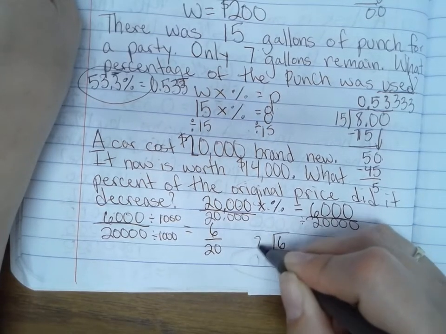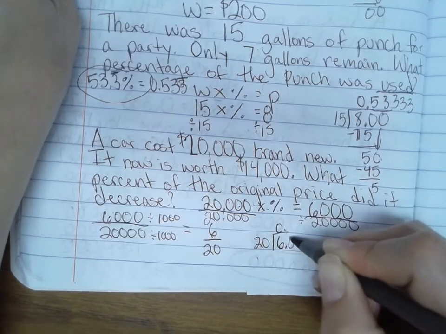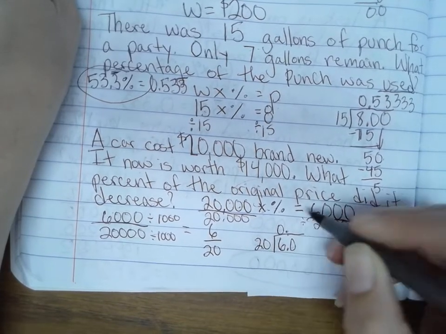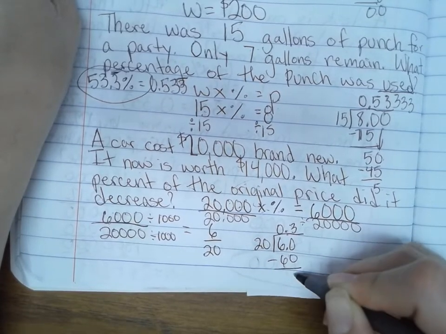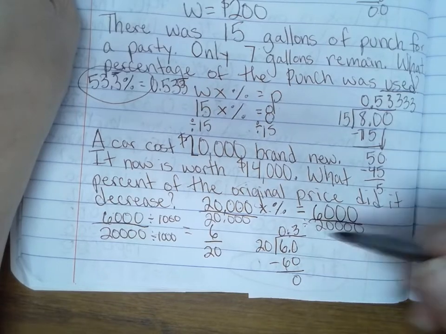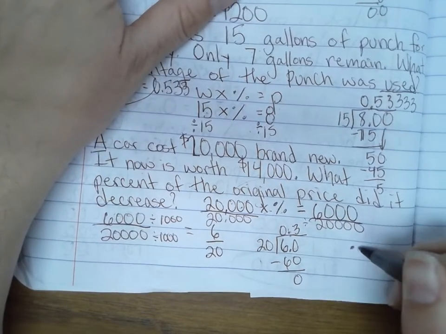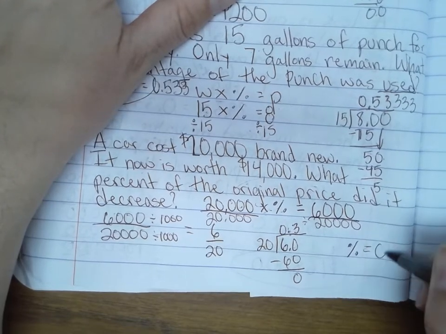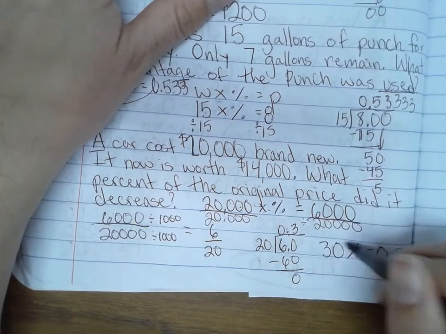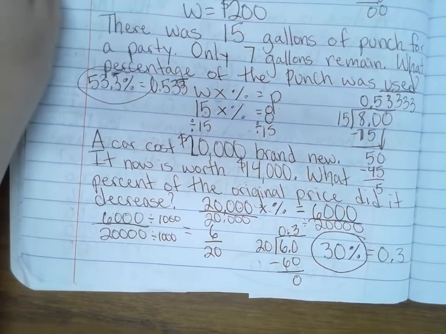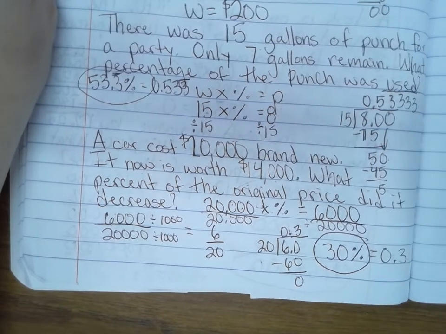That's a little nicer for me to work with, so I'm going to do 6 divided by 20 and see what I can get. 20 goes into 6, 0 times, so I'm going to annex a 0 and put my decimal on. 20 goes into 60, 3 times. Minus 60 gives me 0, so I have 0.3. 0.3 is not in its percent form, so since my percent equals 0.3, if I move the decimal, that would be 30%. So it decreased 30% of its original price to the price that it's now worth.